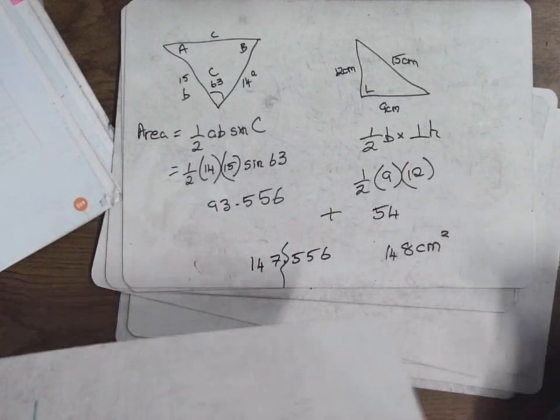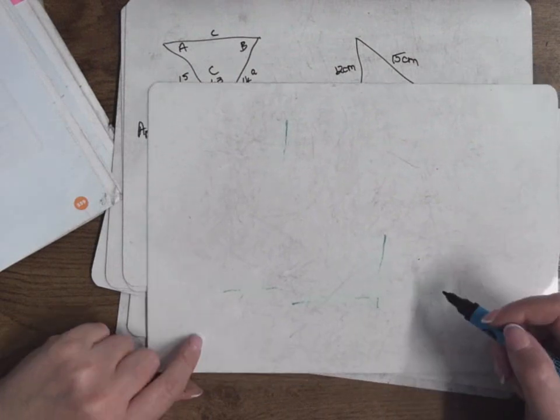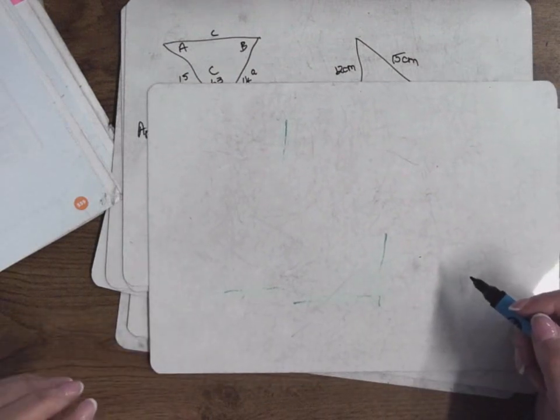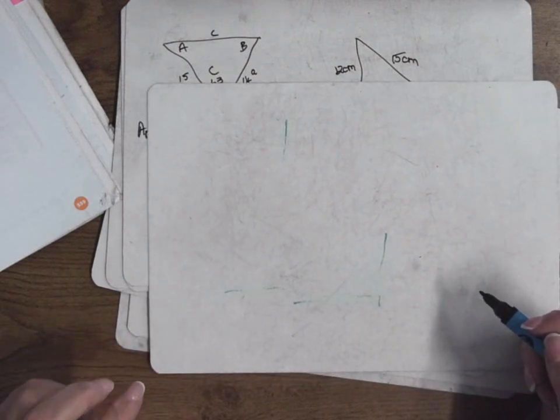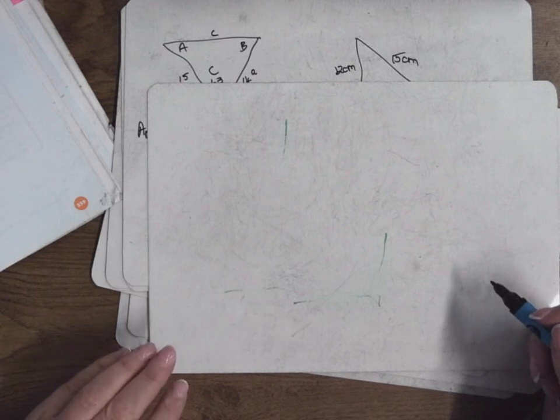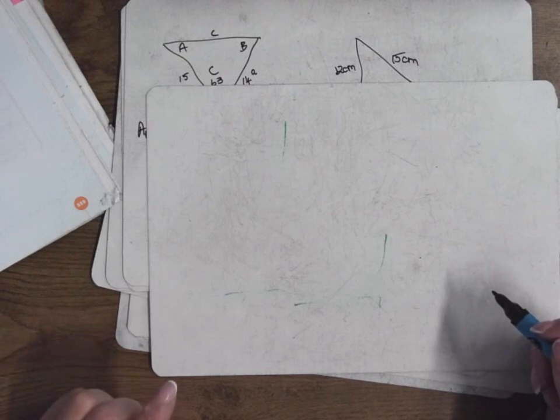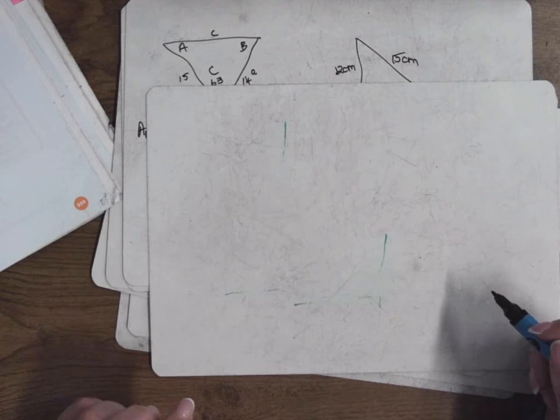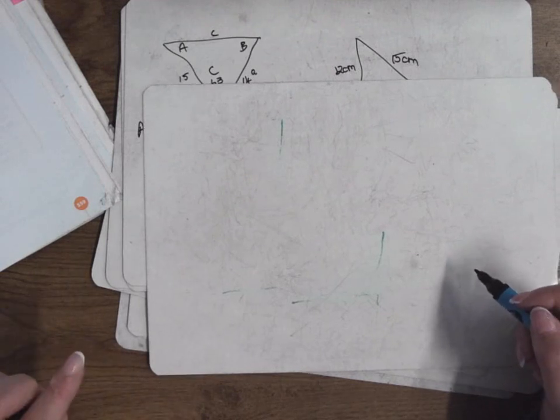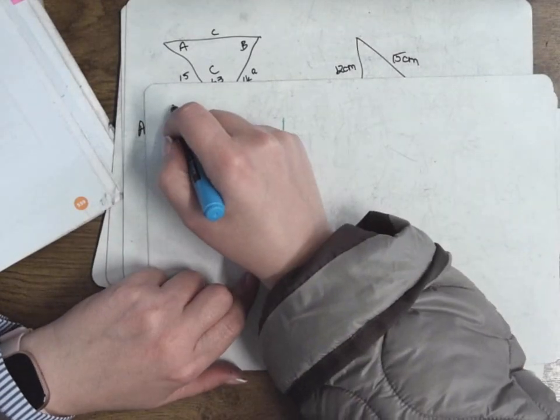Right, 13. Am I doing it? Anyone? No? Okay. 14. Anyone? 15. 16. Which one? 16. Right, okay.